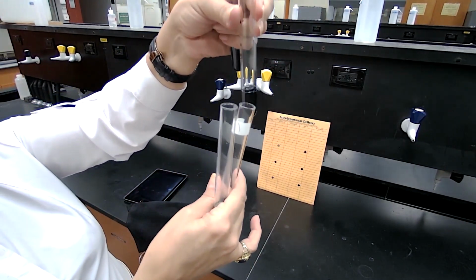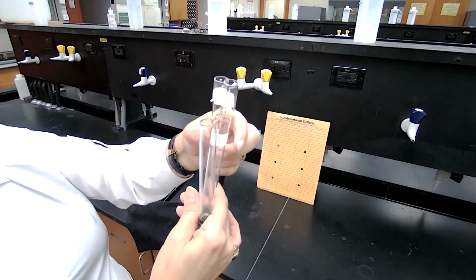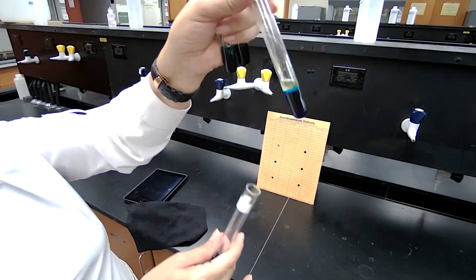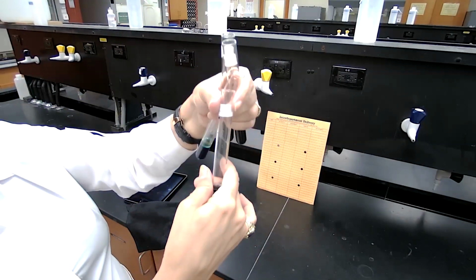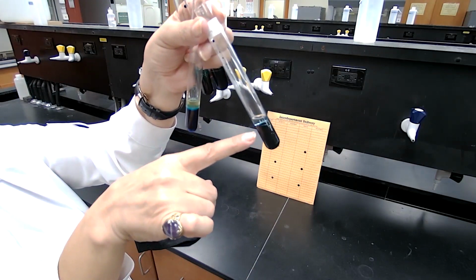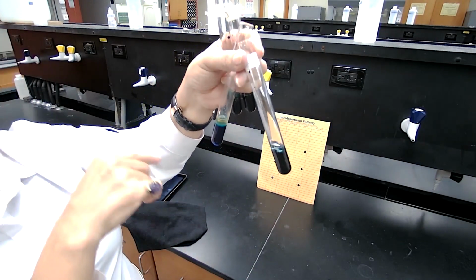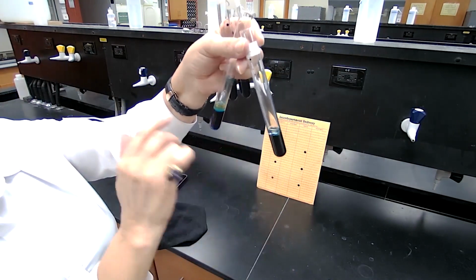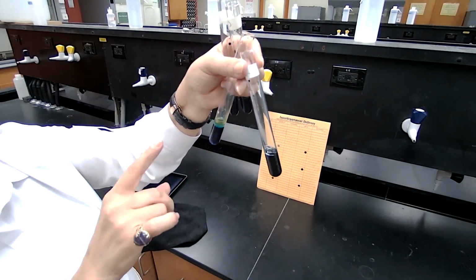The same thing happened with unknown number 2: a second, clear layer is formed. And unknown number 6, this was the solubility in water. I kind of went backward, and I thought adding the food coloring to water might show the layers better.